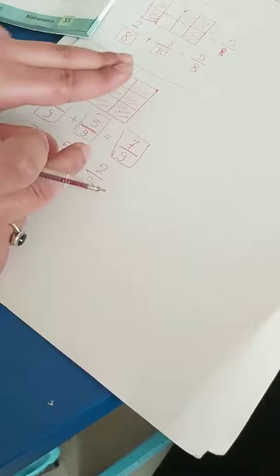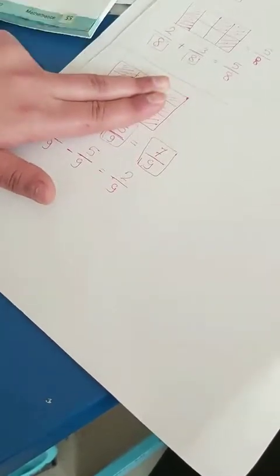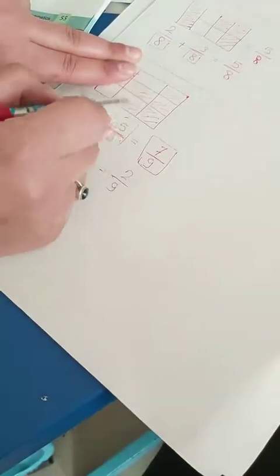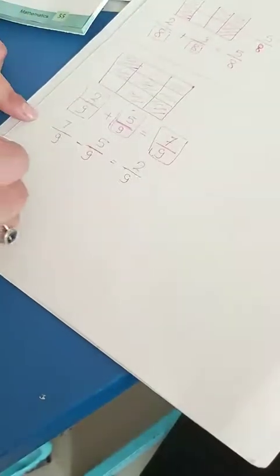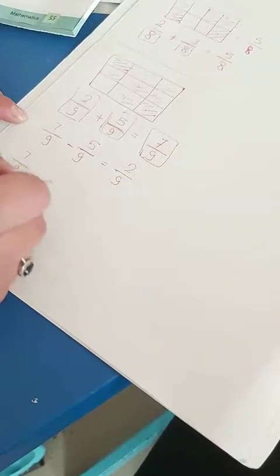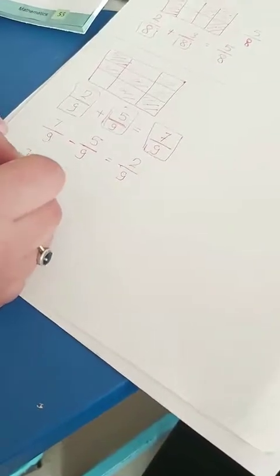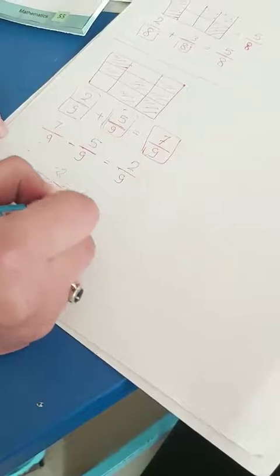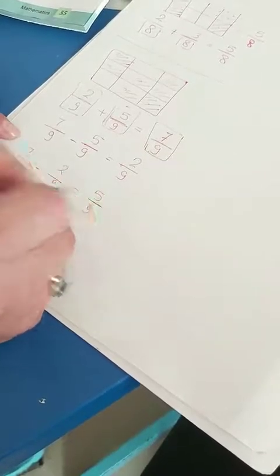If I take this 7 and subtract 5, the result will be 2. And also if I take this 7 and subtract 2, the result will be 5. So 7 over 9 minus 2 over 9, the answer will be 5 over 9, the other fraction.